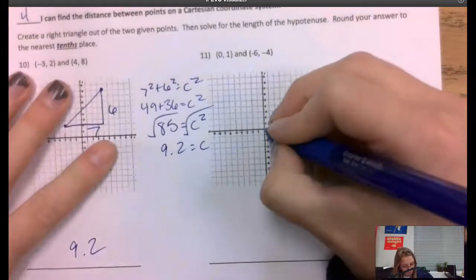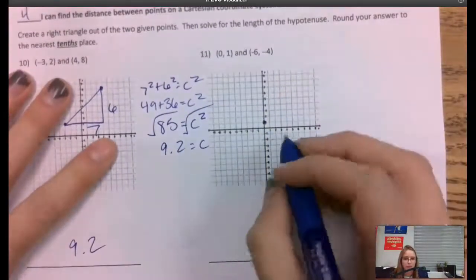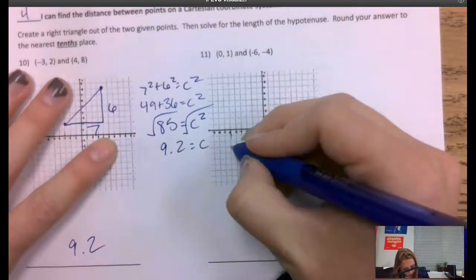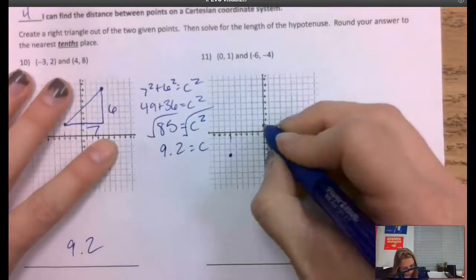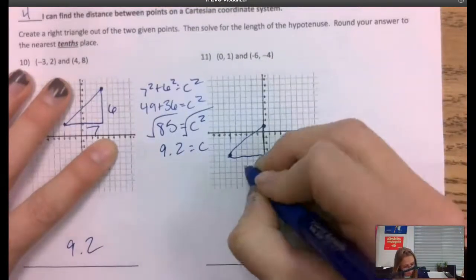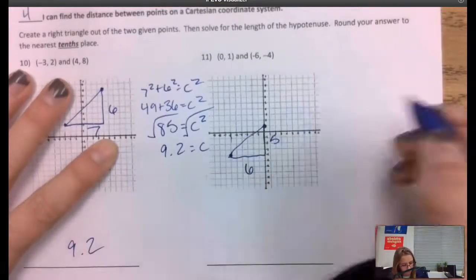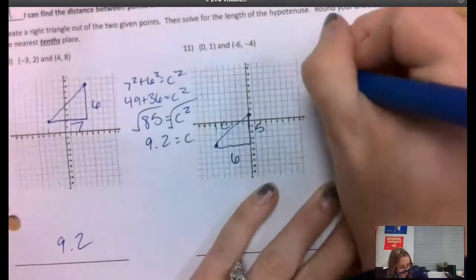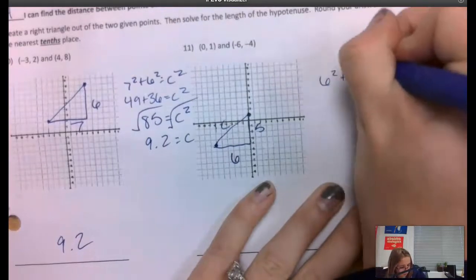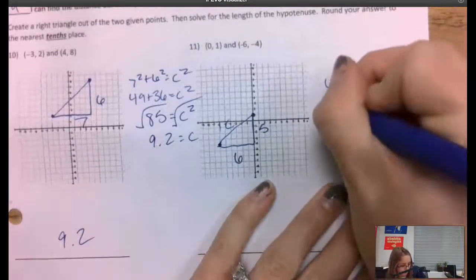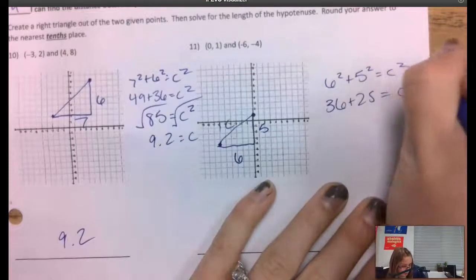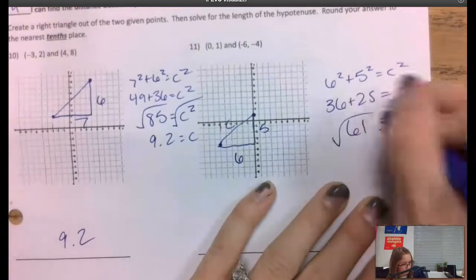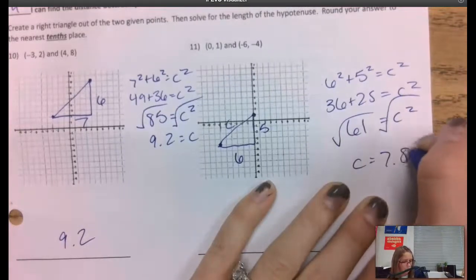Over here we have 0, 1. And then we have negative 6, negative 4. So then if we look at this, this would be 6, and this would then be 5. So once again, we're solving for that hypotenuse, which is c. So 6 squared plus 5 squared equals c squared. And we end up with 61 equals c squared. C then equals 7.8.